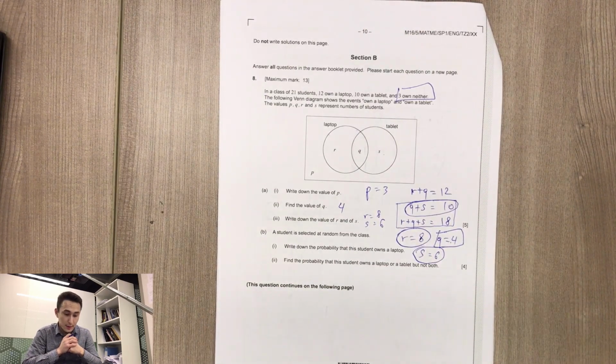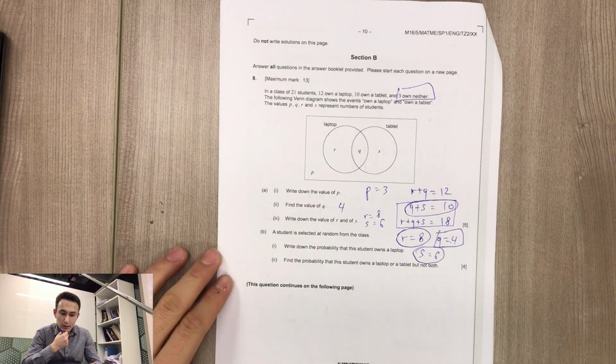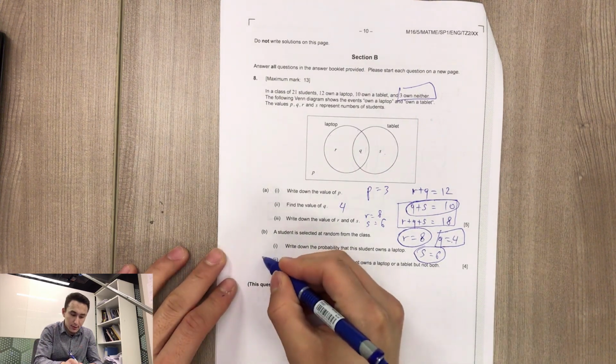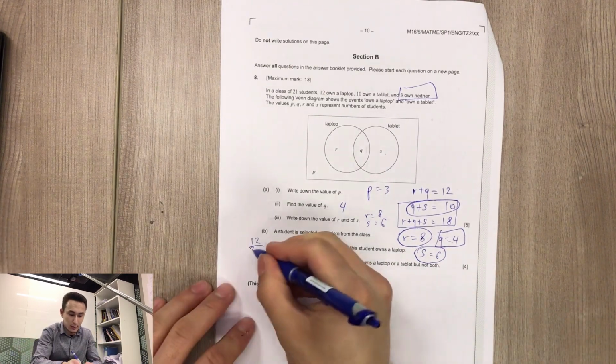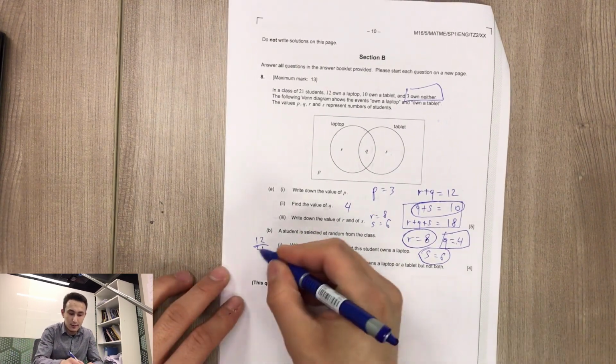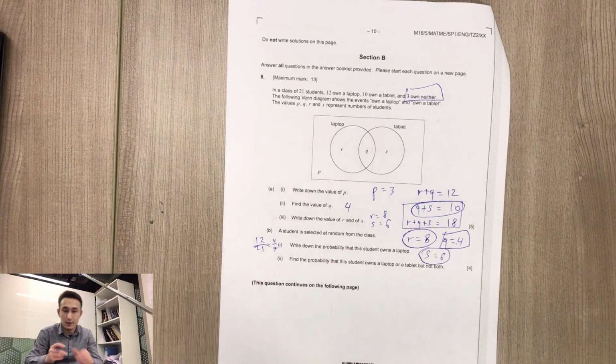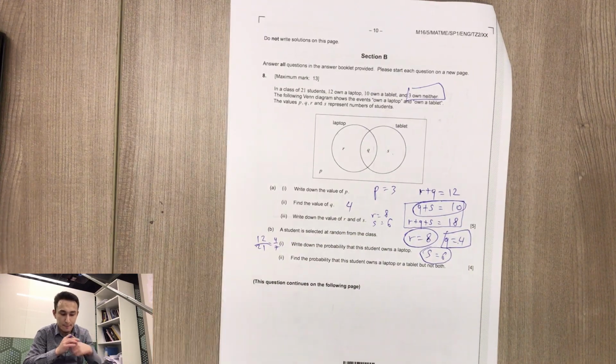So, part B. A student is selected at random from the class. Write down the probability that this student owns a laptop. So, how many students own a laptop? 12 students own a laptop. So the answer to this question will be 12 out of the total number of students, 21. Of course, you can simplify this. If you simplify it, it's 4 out of 7, right? 4 over 7, just simplify by 3.